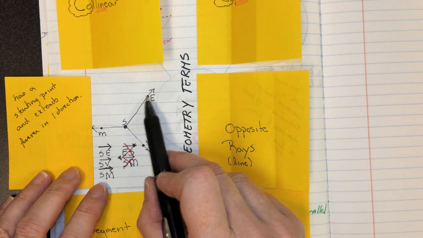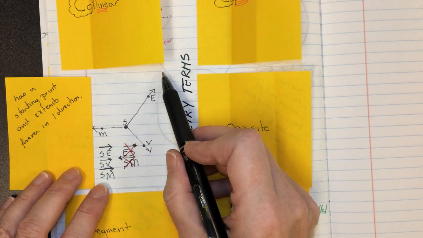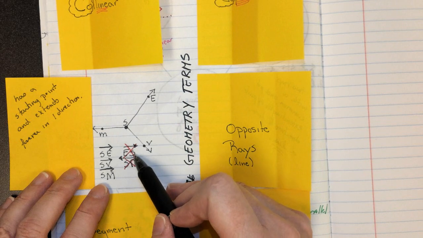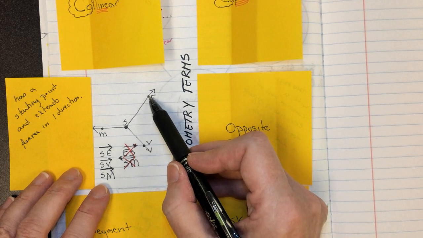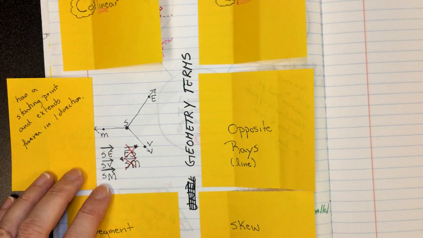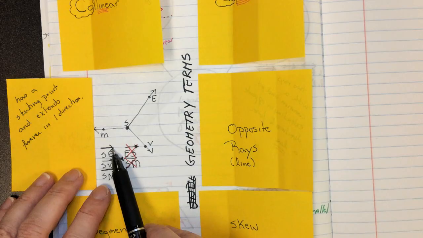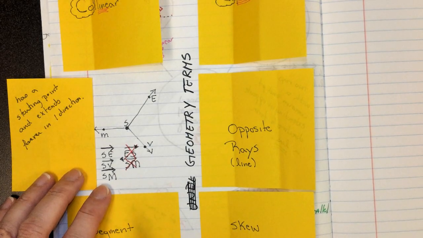ES is not how this is drawn. This ray starts at S and goes towards E. If I write it in reverse, I'm saying there's a ray going from E towards S, which is not what our picture says. So watch your starting points and make sure our arrows are always going to the right.